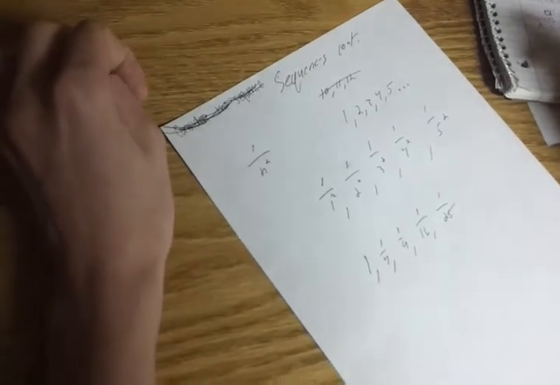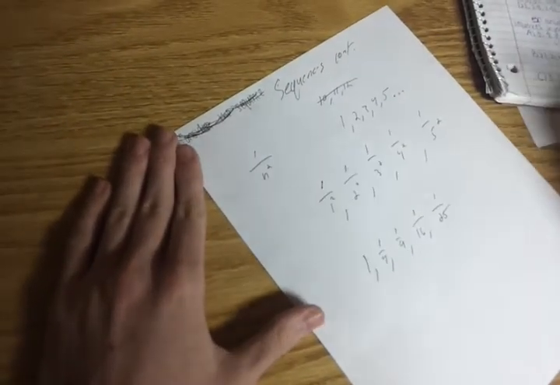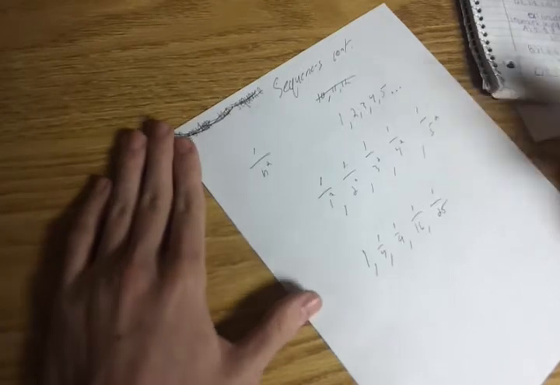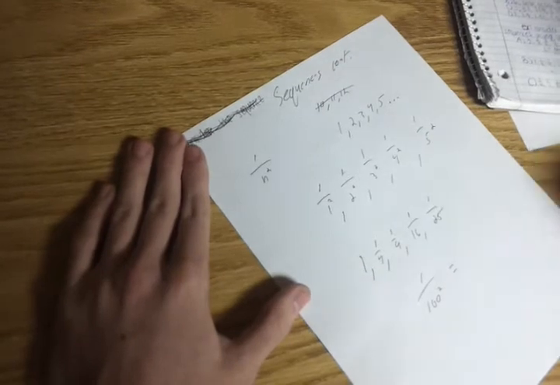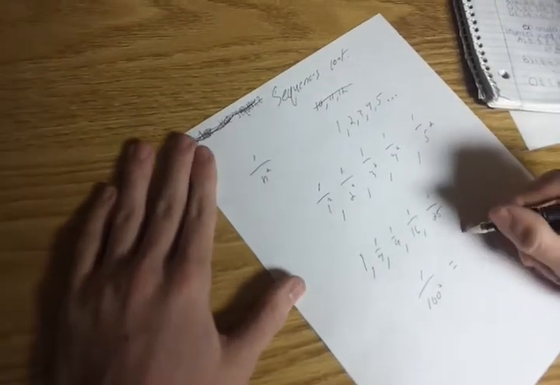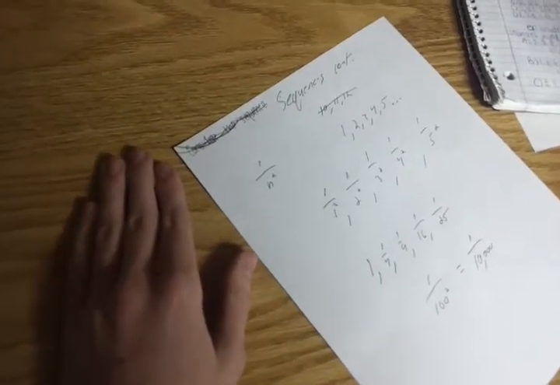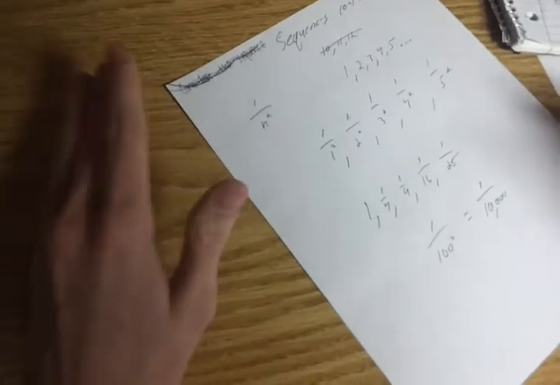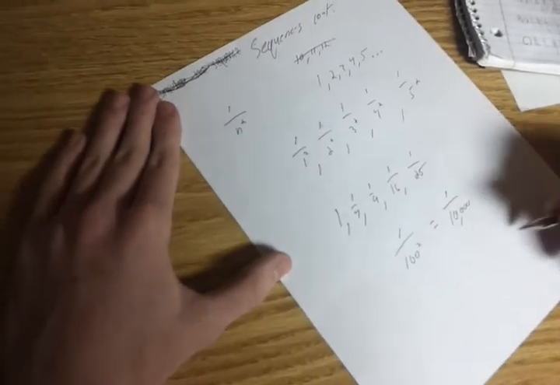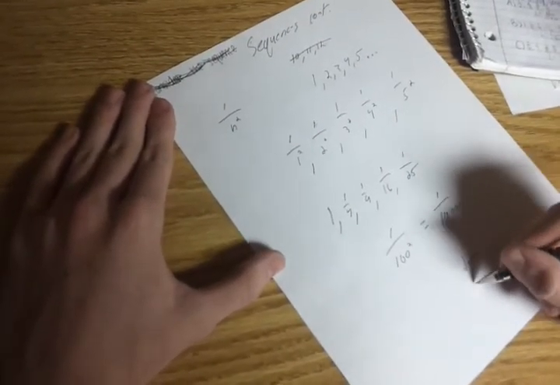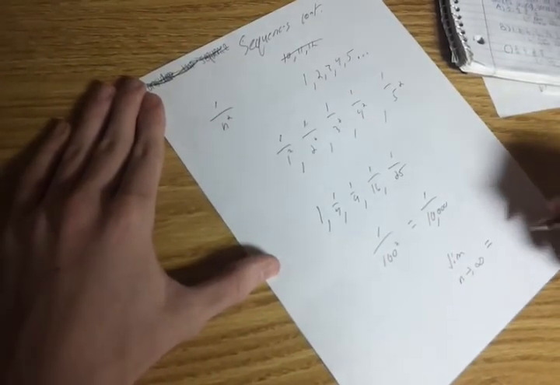Now to see what the limit could be like, we'll substitute a very large number in for n. For example, 100. 1 over 100 squared is equivalent to 1 over 10,000. Now, while 1/10,000ths is a very, very, very small number, it is not 0. And the number will never equal 0 since 1 will always be in the numerator. So, we can infer that the limit as n approaches infinity will be 0.